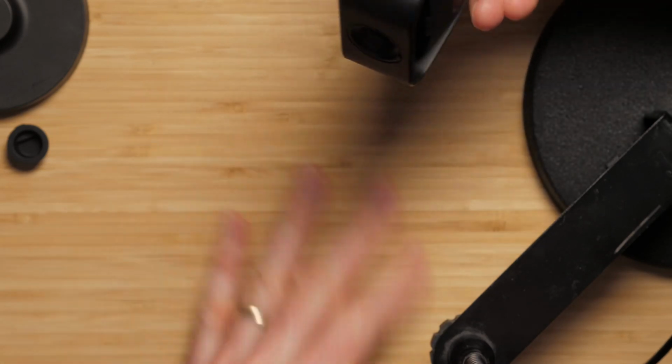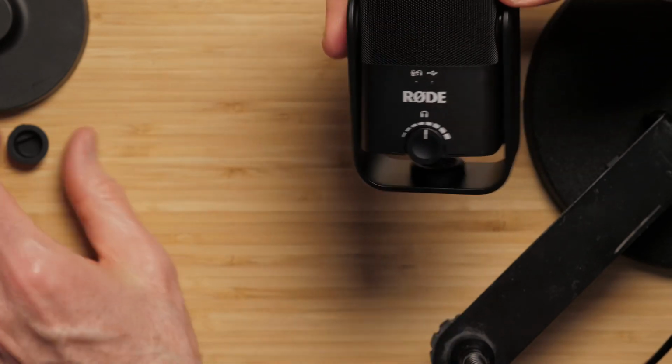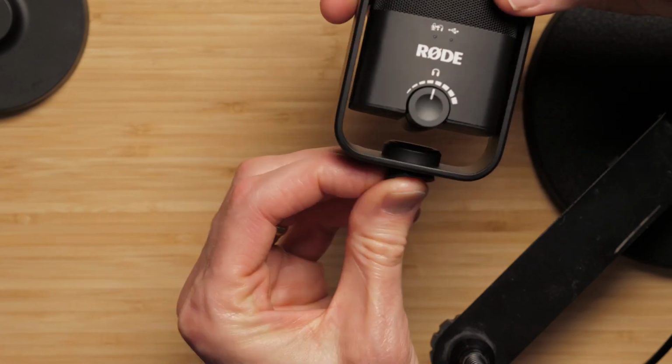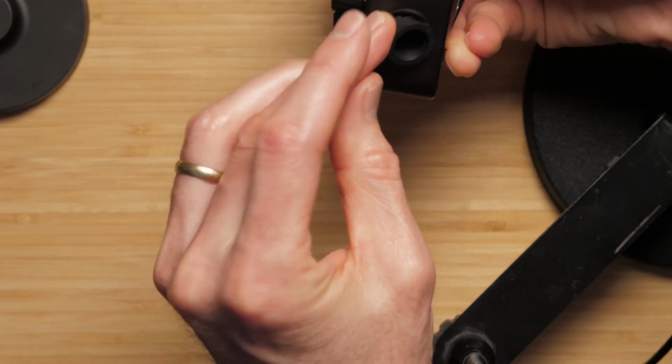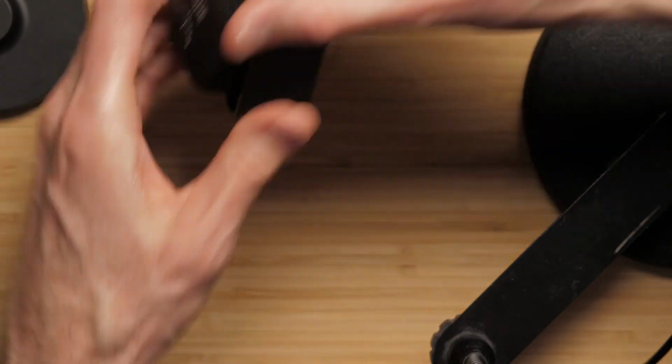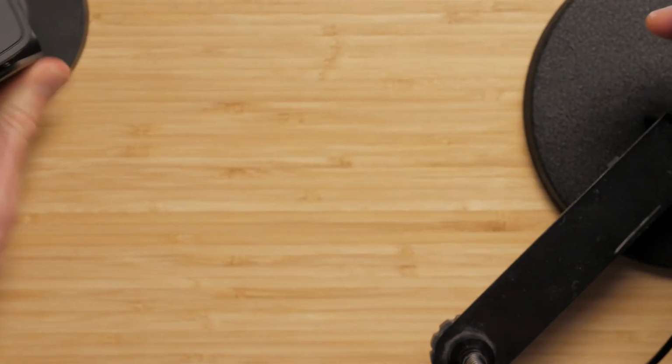So my recommendation, though, for people that get this microphone is that you really probably do want to put it on a stand a little bit closer to you. So let's go ahead and pop that back on there. Whoops, bumped the microphone. We'll come back over here.